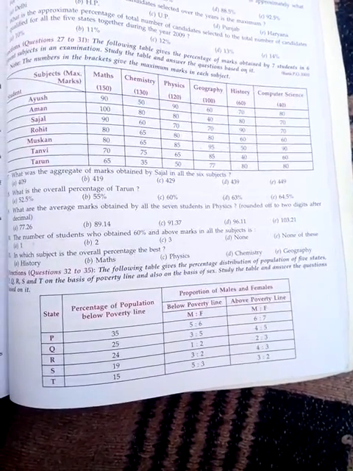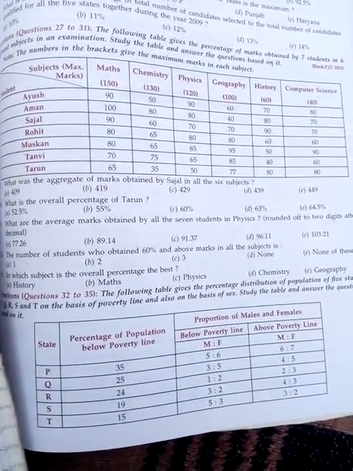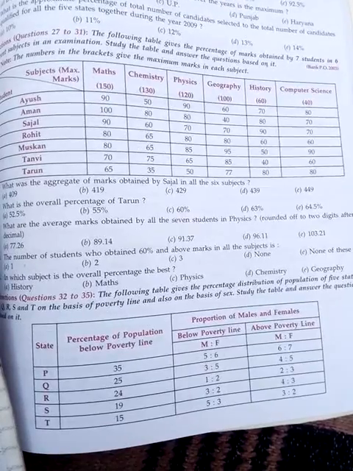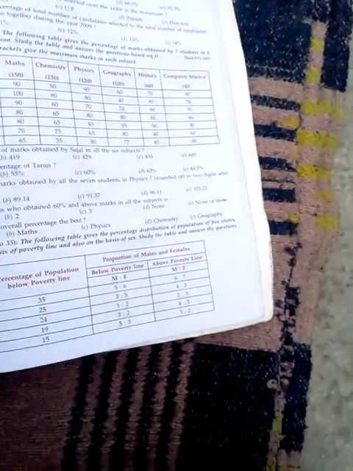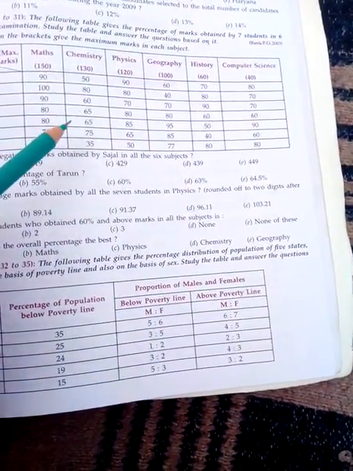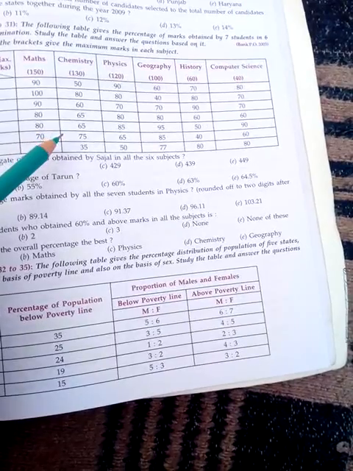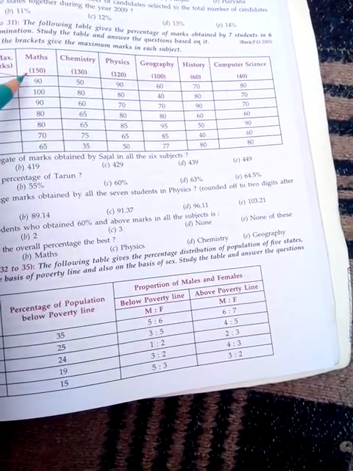How do we do that? First we will add the marks obtained by Sajal. The point to be noted here, the numbers that are given here are not actual marks. They are the percentage, and these are the total marks.